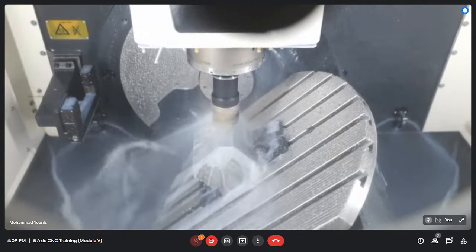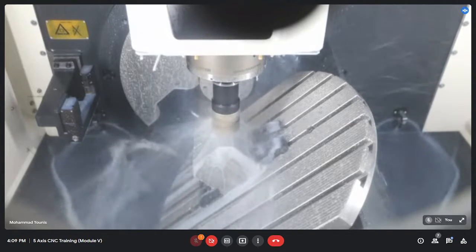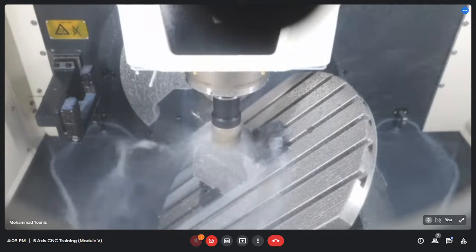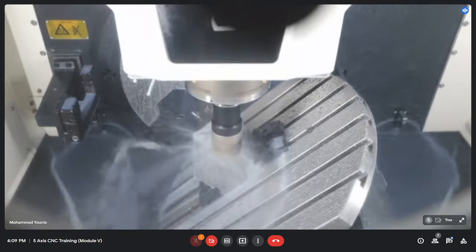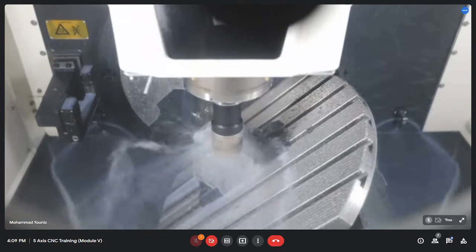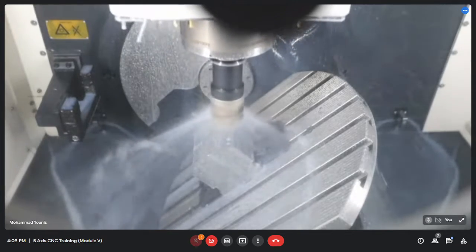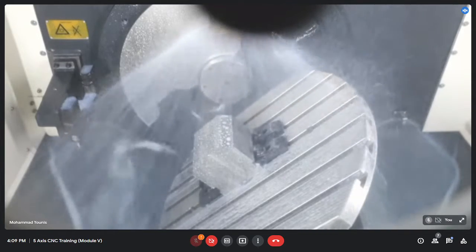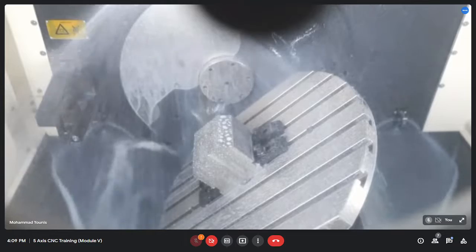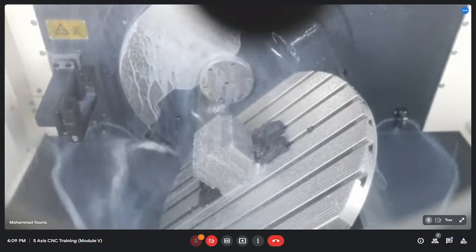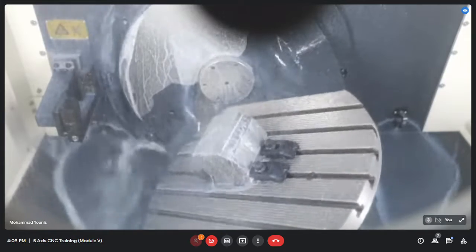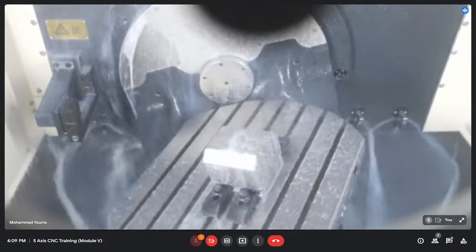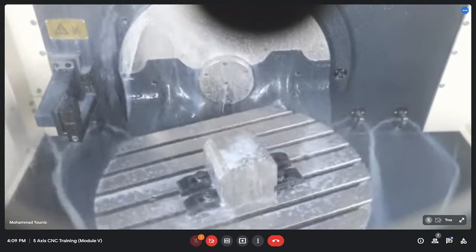Now this is actually the last pass of this chamfer. So the chamfer milling at these two edges is now completed. Now we'll be doing the other operations. So we'll see the C-axis moving back to its normal origin position, and also the B-axis.